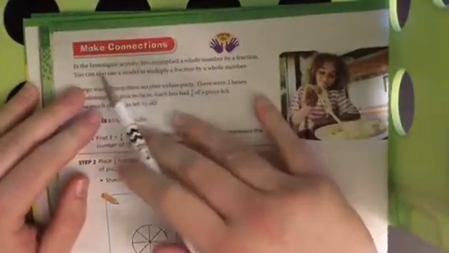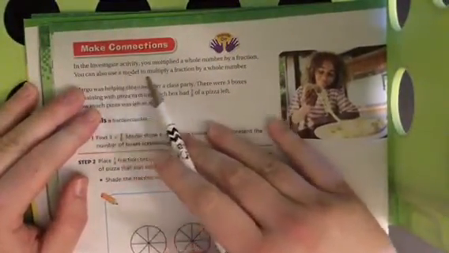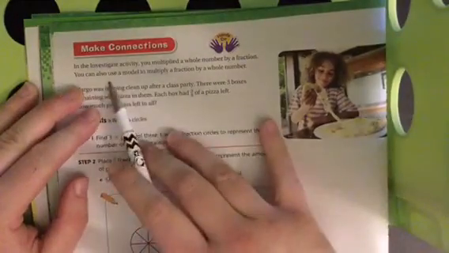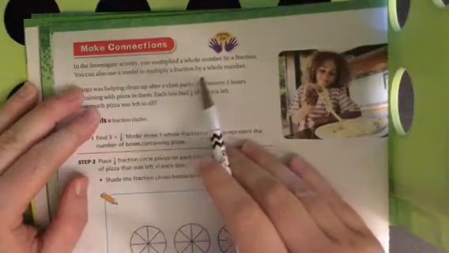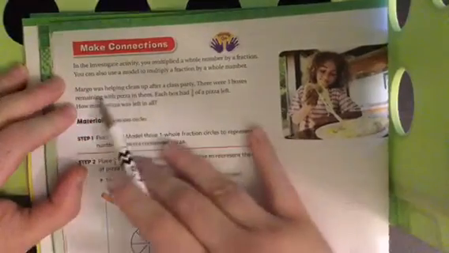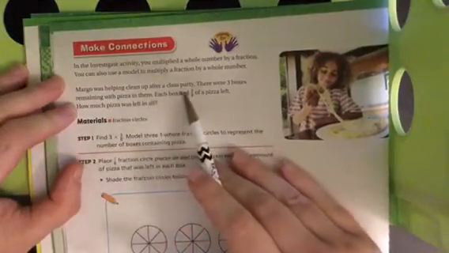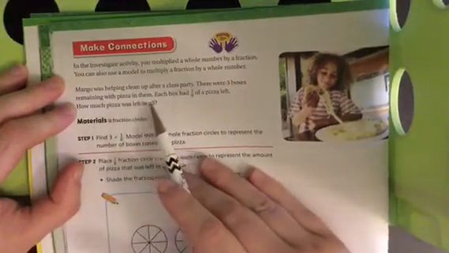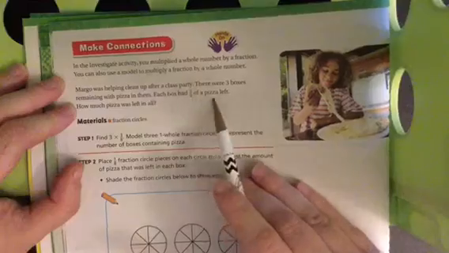Making connections. In this investigative activity, you multiply a whole number by a fraction. You can also use a model to multiply a fraction by a whole number. Margot is helping clean up after a class party. There are 3 boxes remaining with pizza in them. Each box has 3/8 of a pizza left.